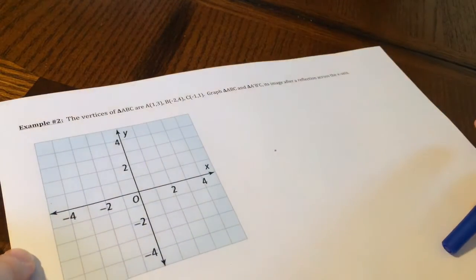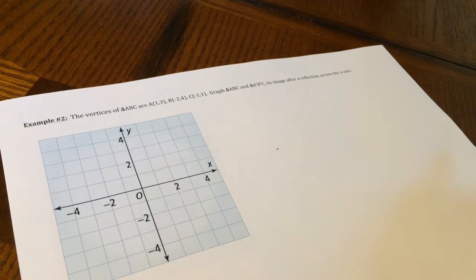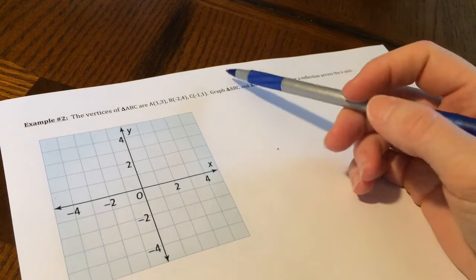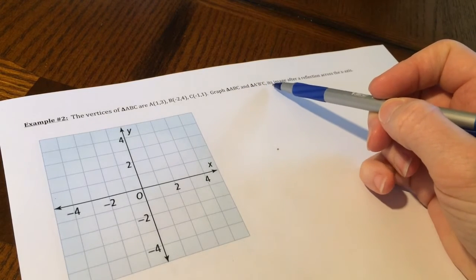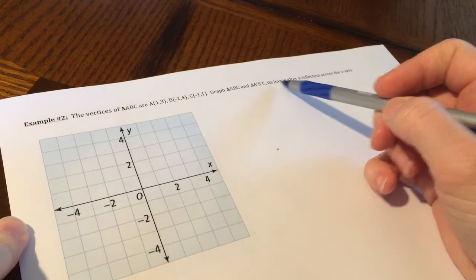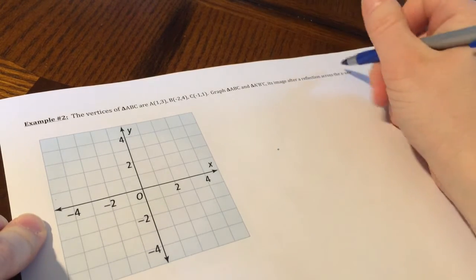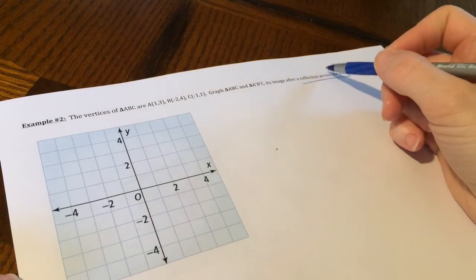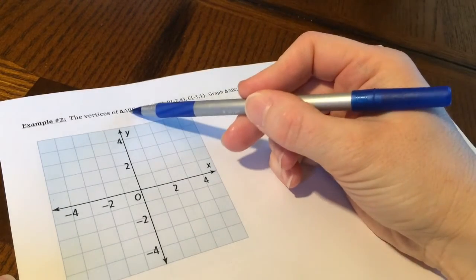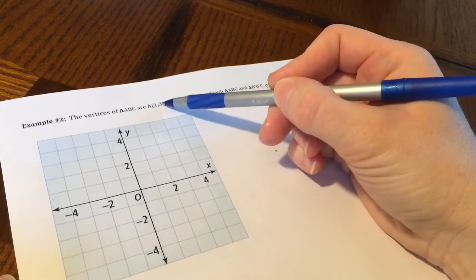All right, example number 2 says the vertices of triangle ABC are A is at 1, 3, B is at -2, 4, C is at -1, 1, and then it says graph triangle ABC and A prime, B prime, C prime, its image after a reflection across the x-axis. That's very important, that the reflection, they tell us, is across the x-axis. But the first thing we have to do is actually graph the original triangle ABC. So let me plot these points.